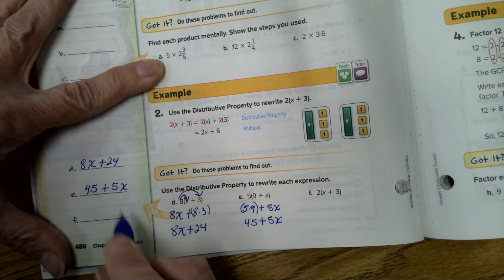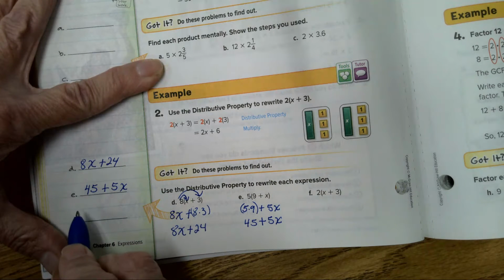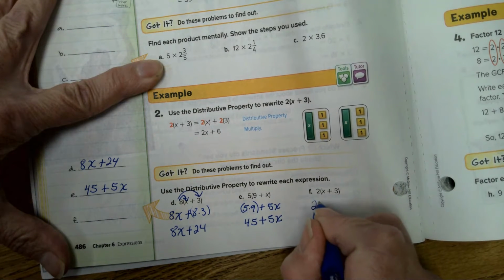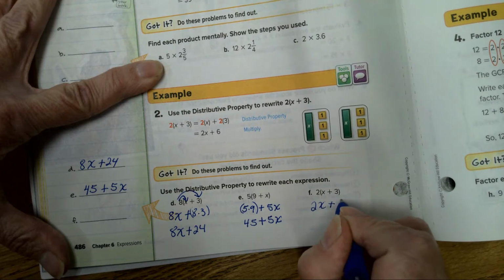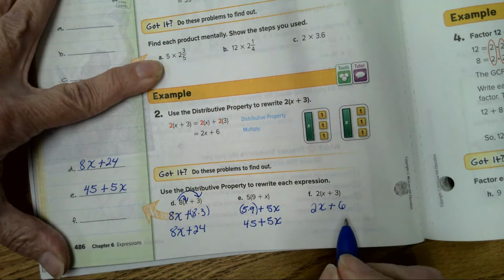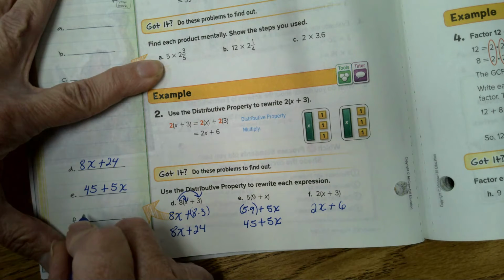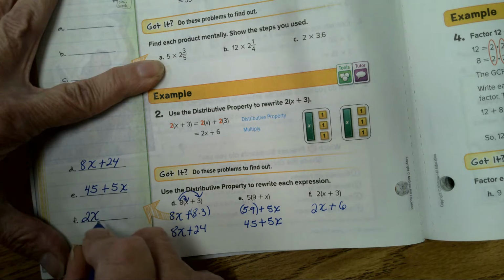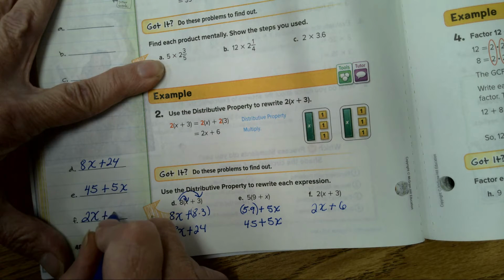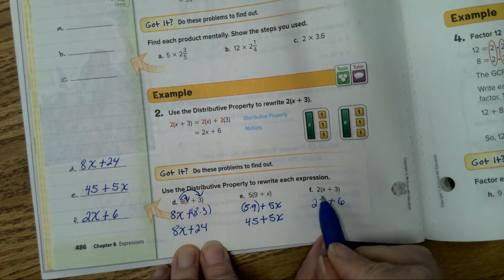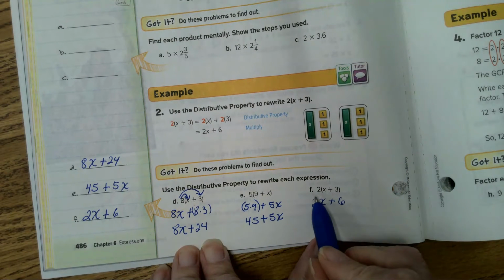You could also write it as 5x plus 45. And letter F will be 2x plus 2 times 3 is 6. I skipped the step of writing 2 times 3 because I feel like you are getting good at this, kids, so we could just go right to 2x plus 6.